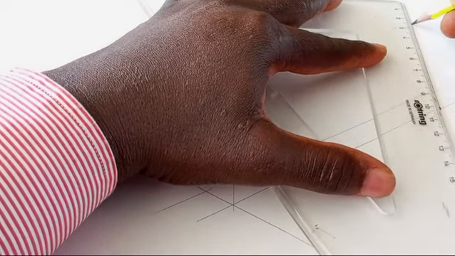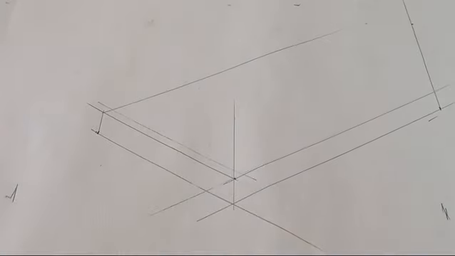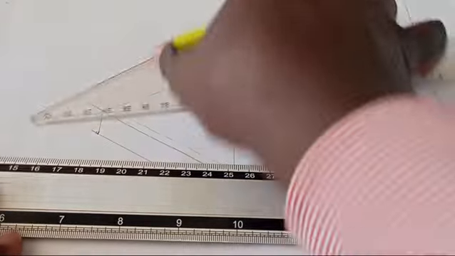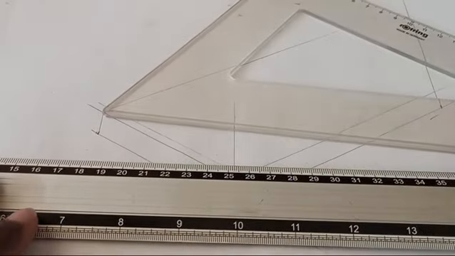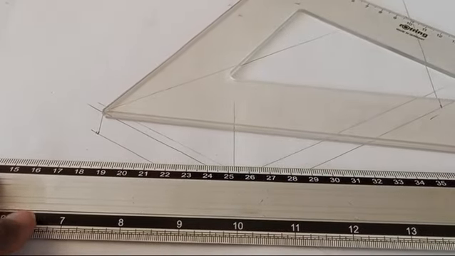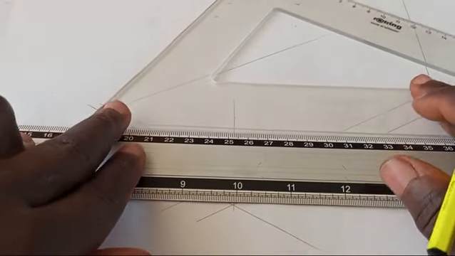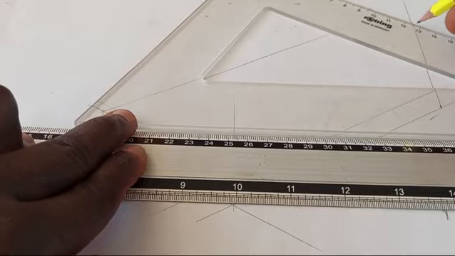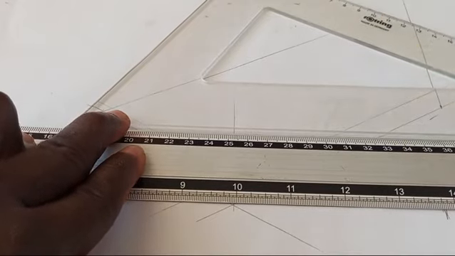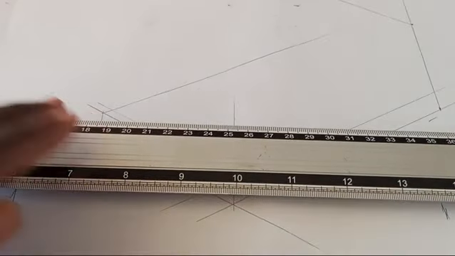It will be here. That's 75. I hope the space will be enough. Definitely it will not be enough. So we might have to adjust our paper a little. Okay. I think it will be enough after all.